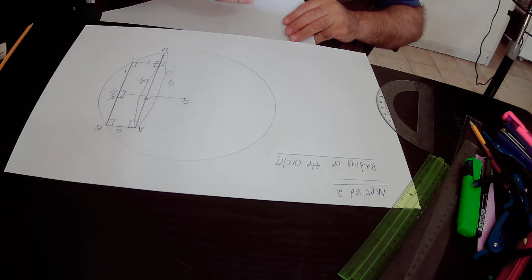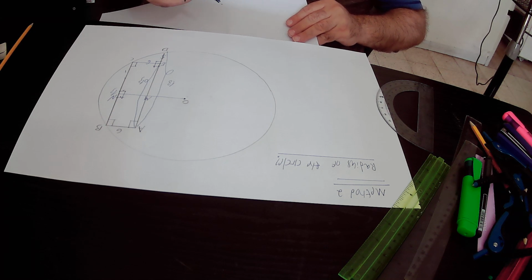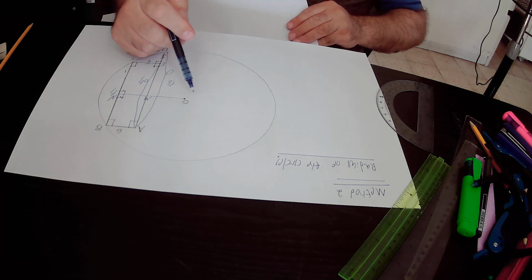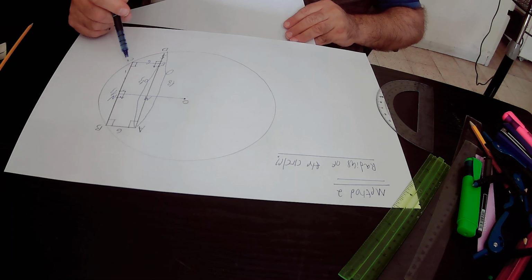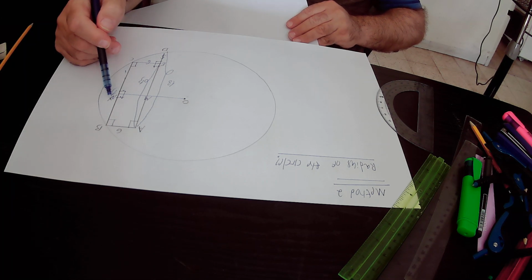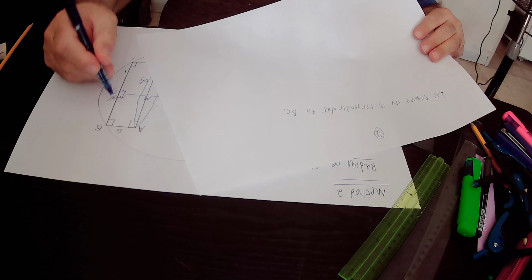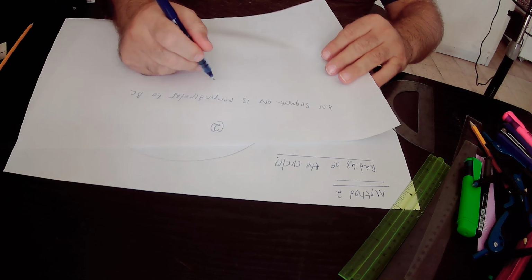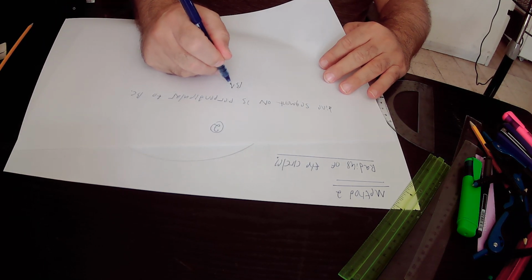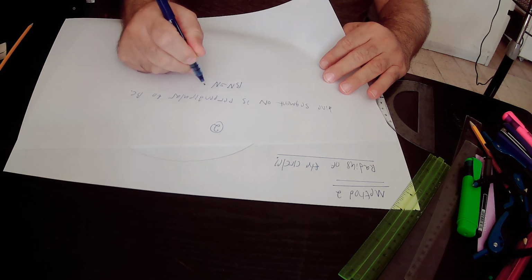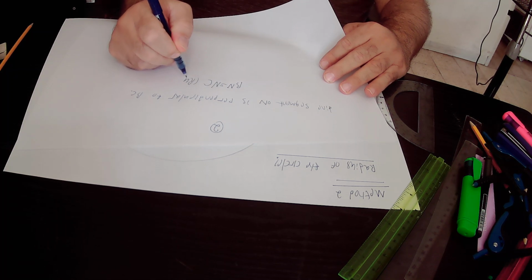Therefore, according to rule number 3, we get that line segment ON bisects BC. That is to say, BN equals NC, according to the new rule, rule number 3.